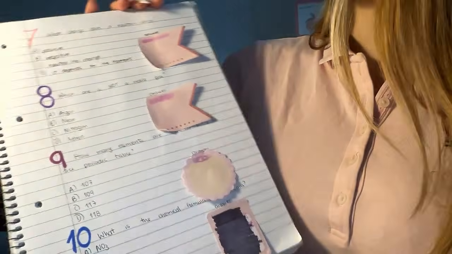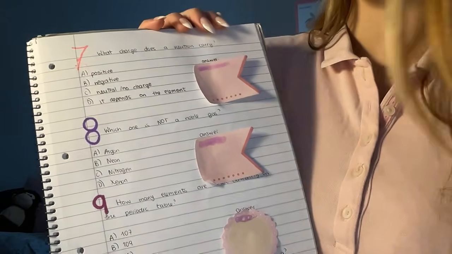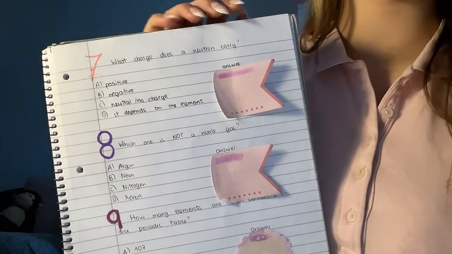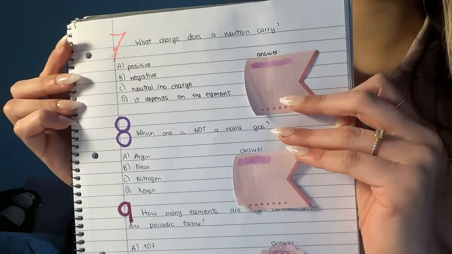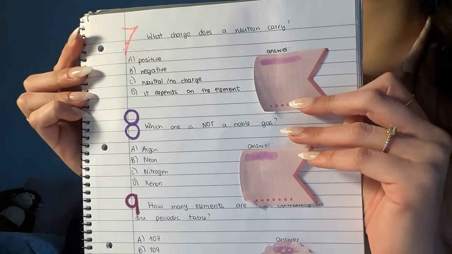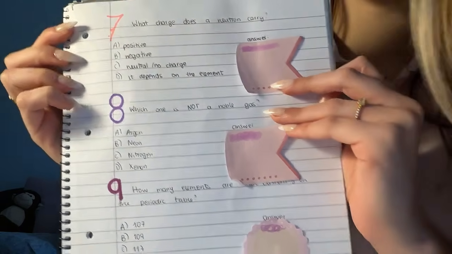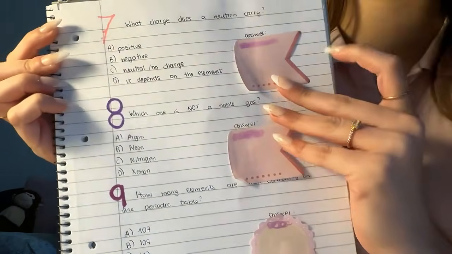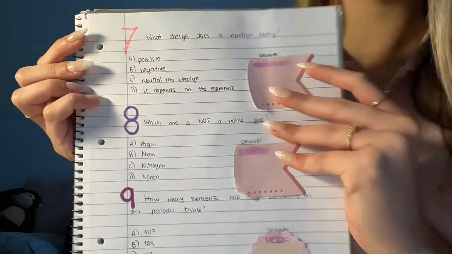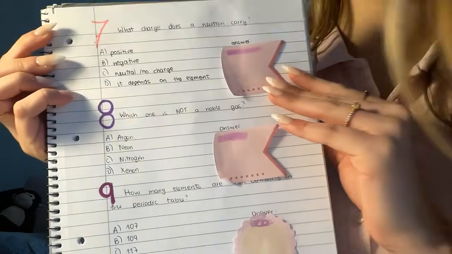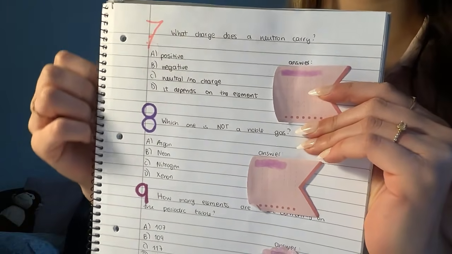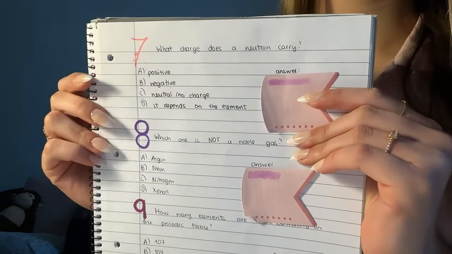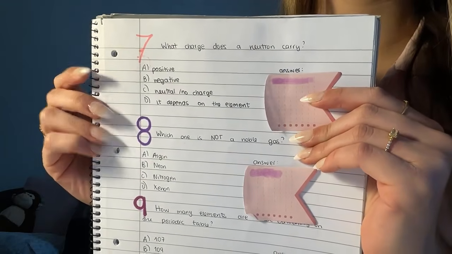Question 7 asks, what charge does a neutron carry? So we have 4 options. Is it A, positive charge, B, negative charge, C, neutral, so no charge, or D, it depends on the element? What is your guess for question 7?